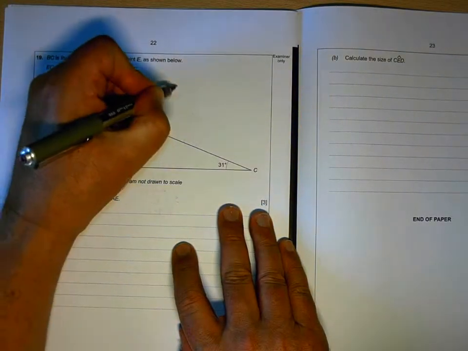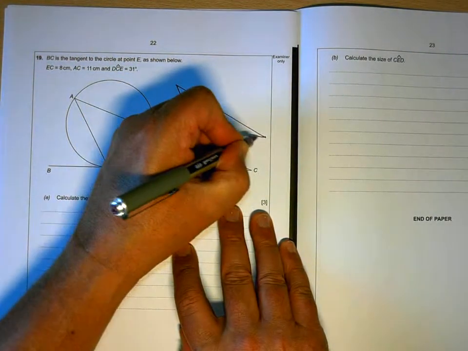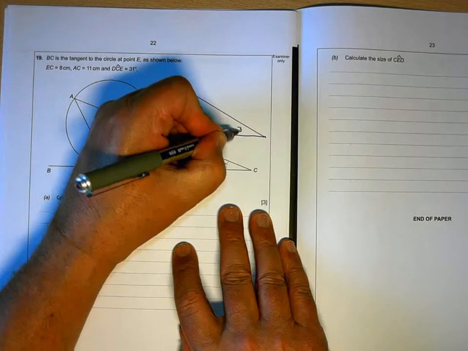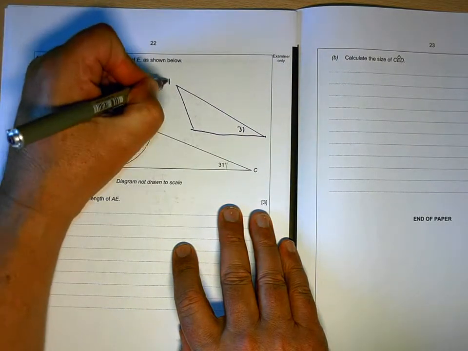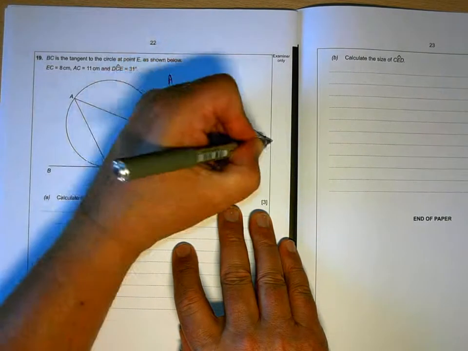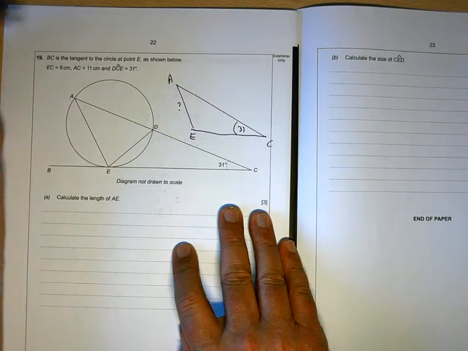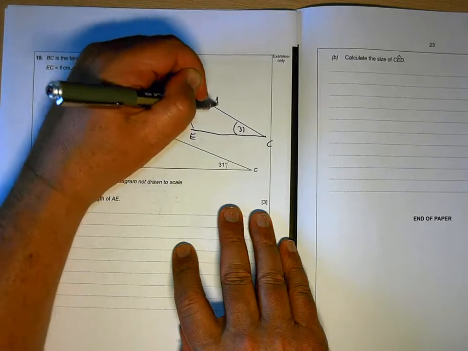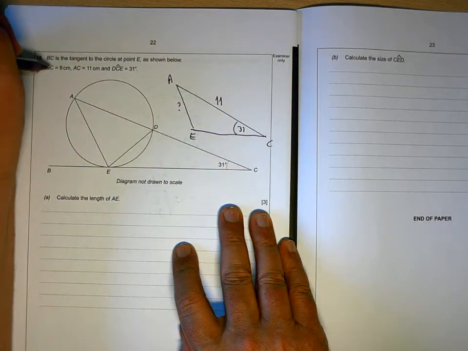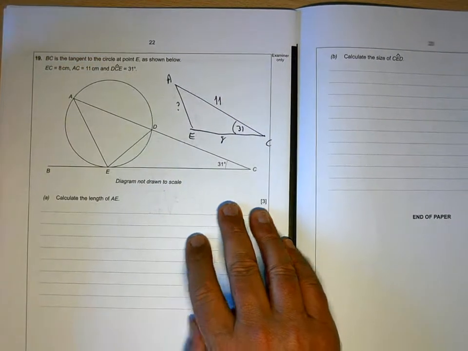What we've got is triangle AEC. We want to find AE, we know AC is 11, and we know EC is 8.